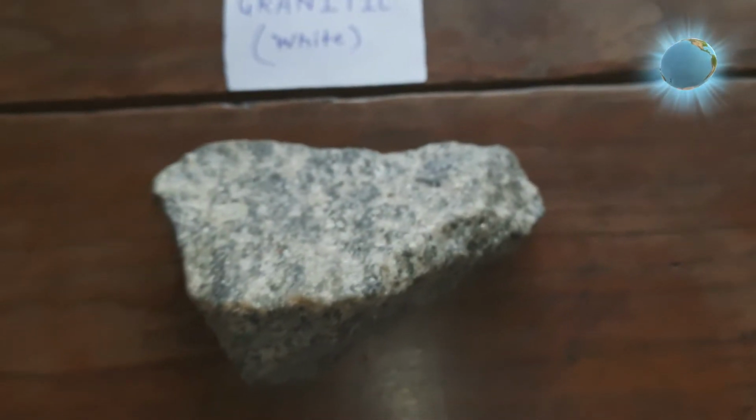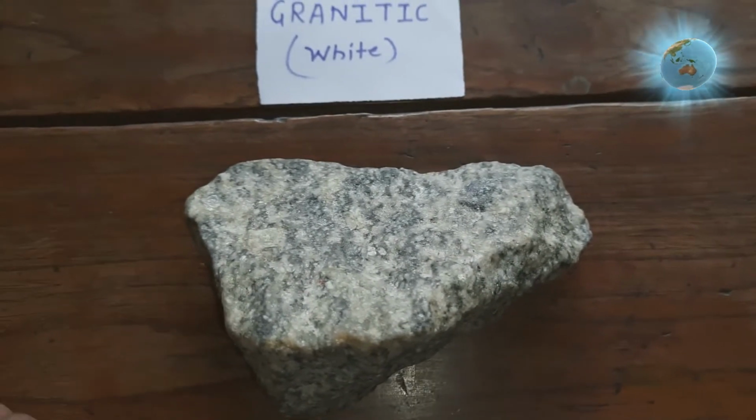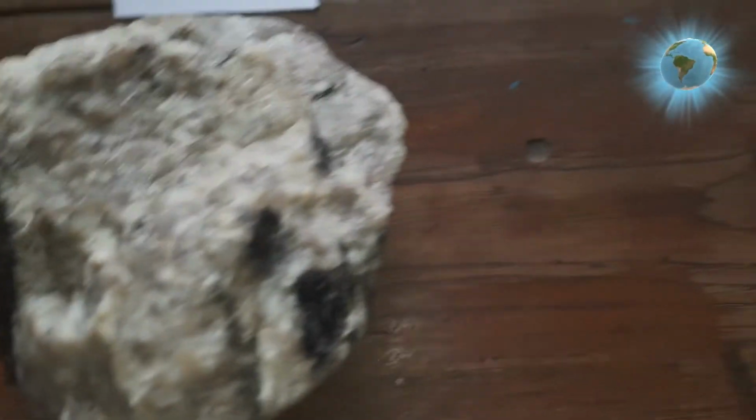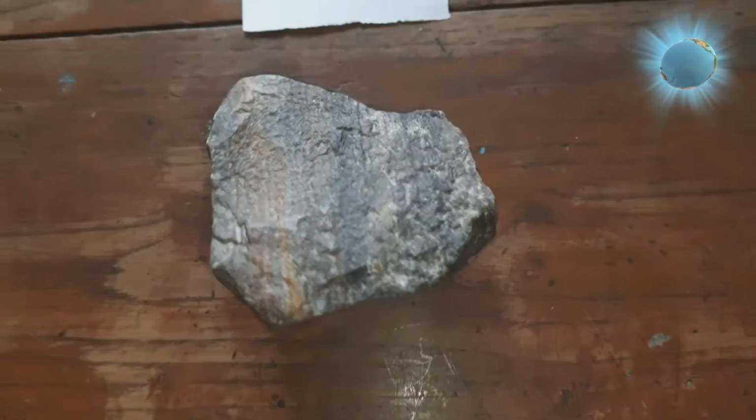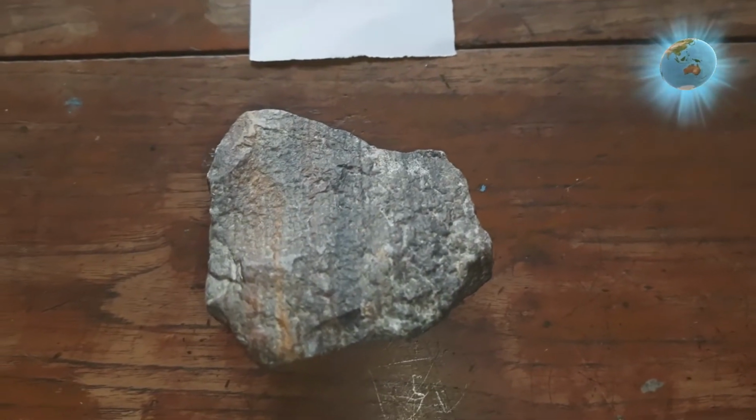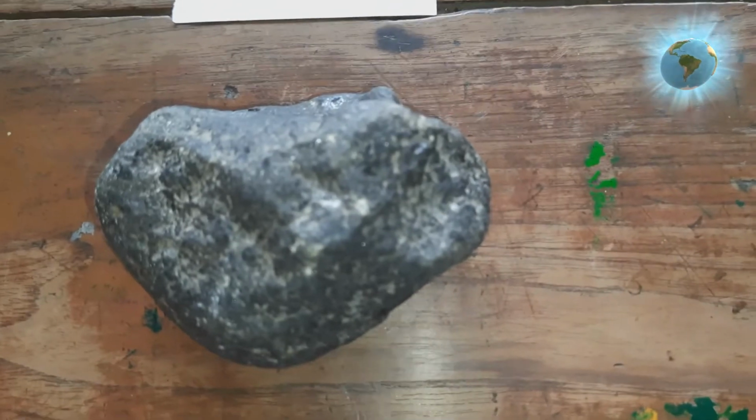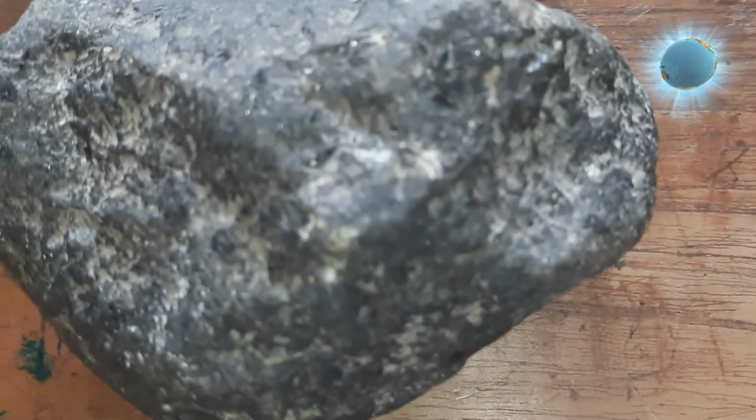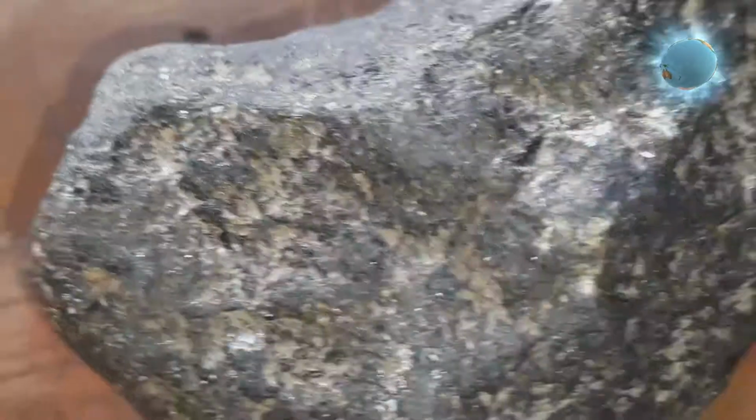If you try to understand it by the nature of crystallinity, this is holocrystalline rock, coarse grained holocrystalline. This is almost holohyaline. Most of the content is glass. This is coarse grained holocrystalline. All material is crystalline, coarse grained.